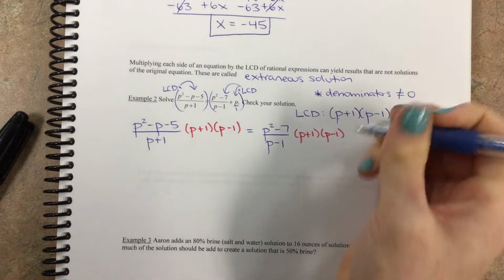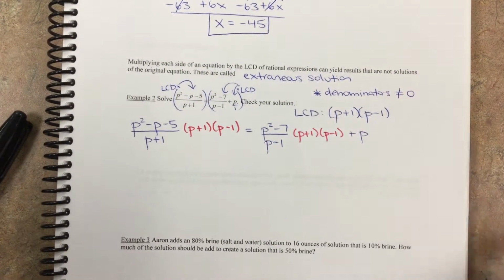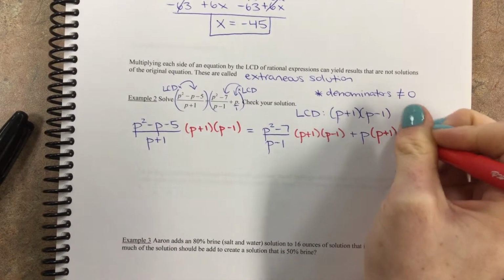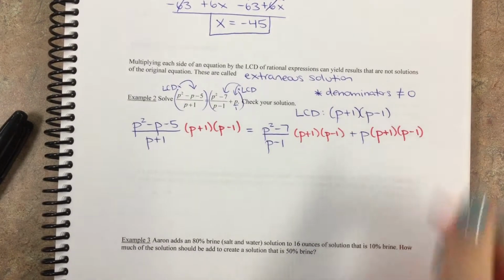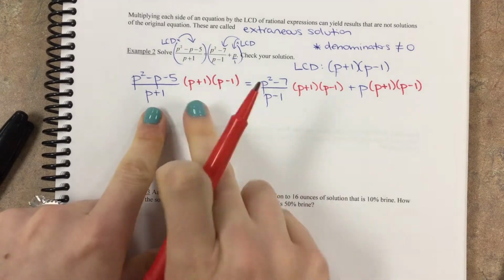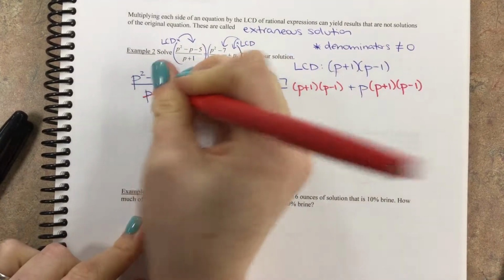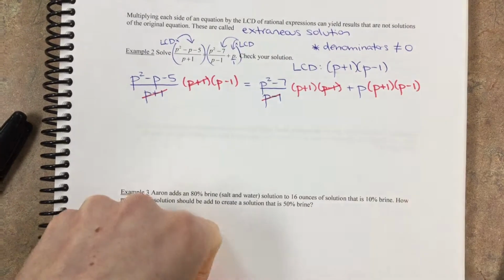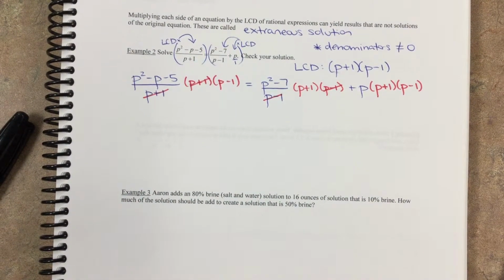And my last term is just plus p, and I am going to distribute the LCD to that as well. So what I did, I multiplied everything out, just like up above. All my denominators should cancel. So these will cancel out right here, and these will cancel out right here. So now I'm going to get to work simplifying everything up again.